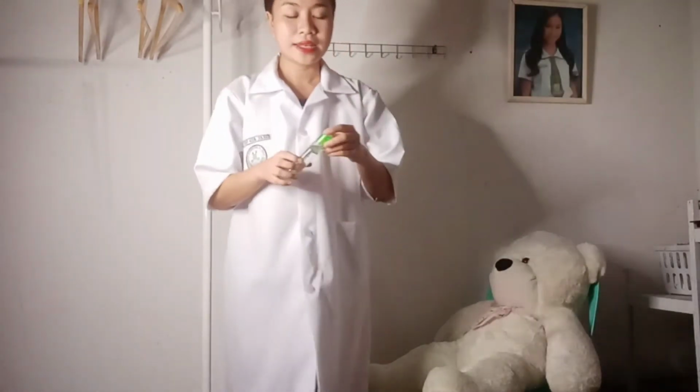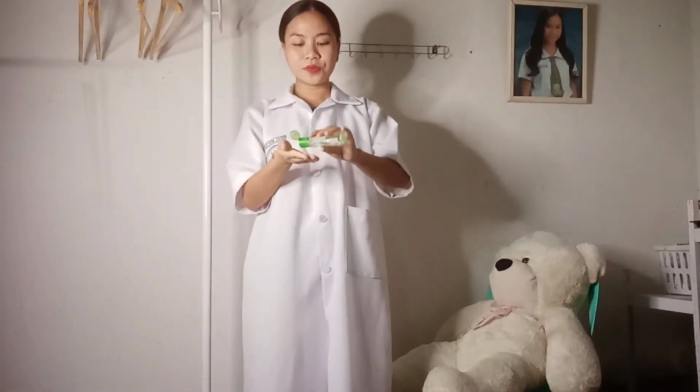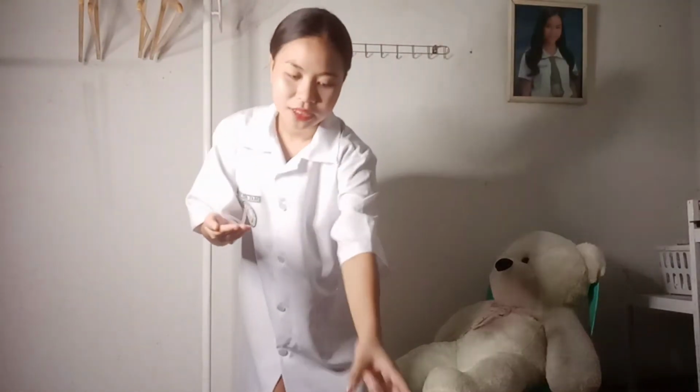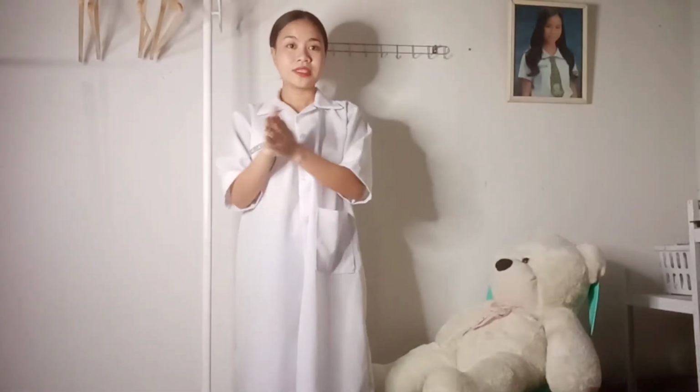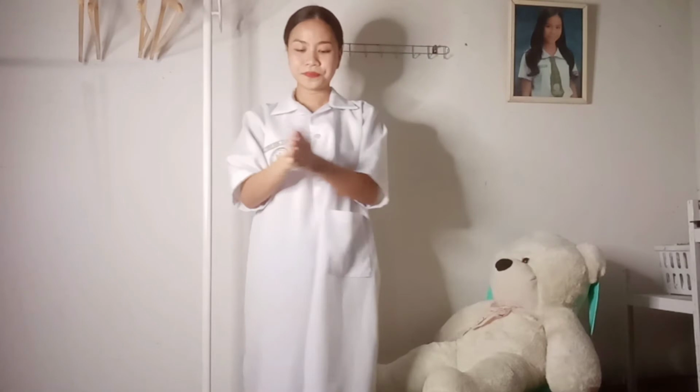So next is to wash your hands and observe appropriate infection control procedures. As of this moment, I will be putting on alcohol, but I've already washed my hands. In the real setting, we should always wash our hands to prevent the spread of microorganisms. So that's why it should not be skipped in any clinical procedures.